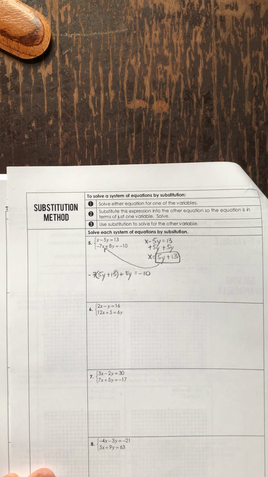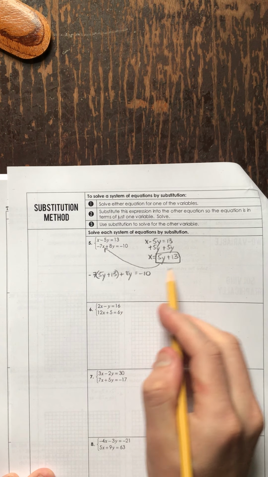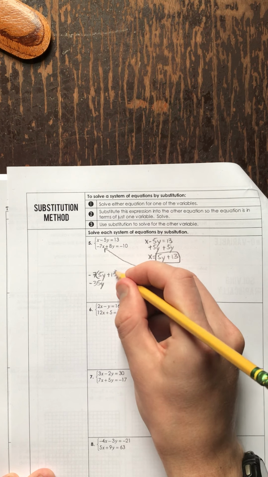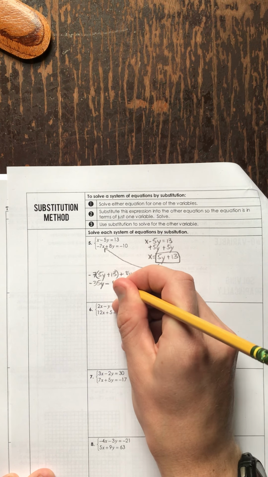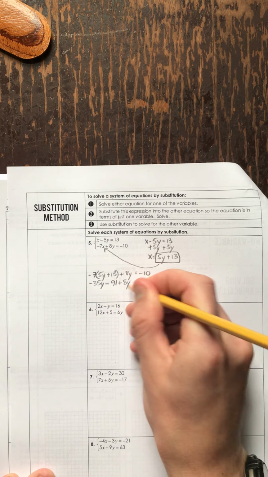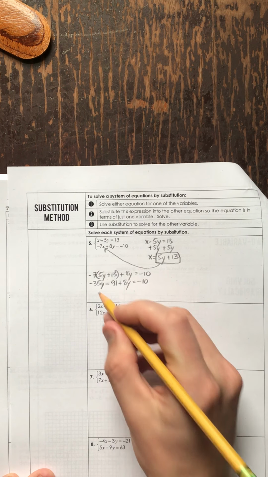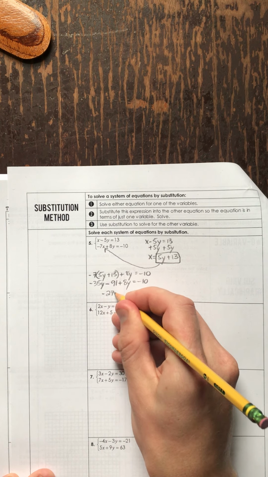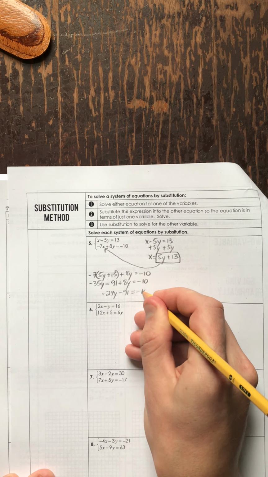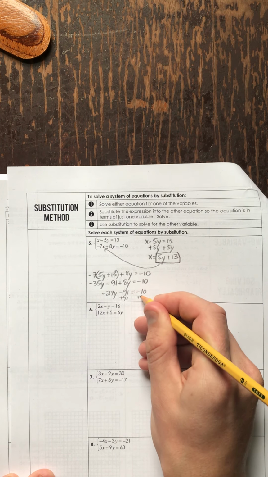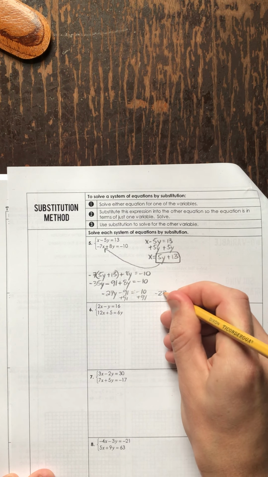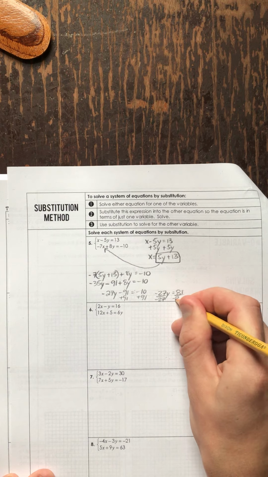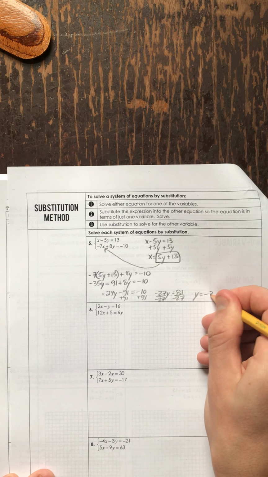Now, because I only have one variable, all I have to do is solve this equation, which is pretty easy. I'm going to distribute the negative 7. I believe that's 91. Then negative 35y and 8y, that's negative 27y. I'm going to add 91 to both sides. So I got negative 27y equals 81, and divide by negative 27. It looks like I get a y value of negative 3.